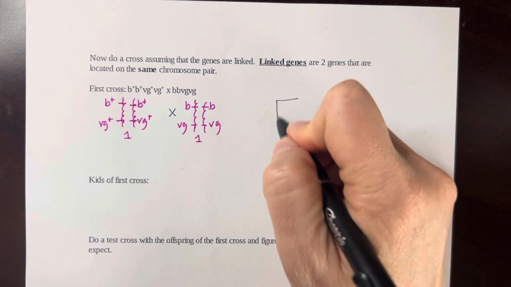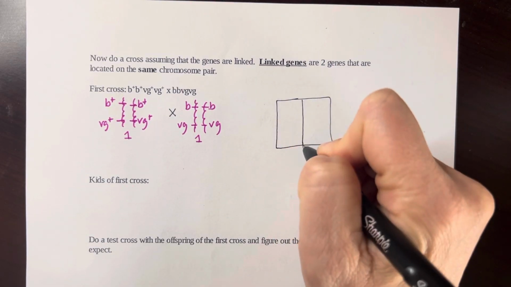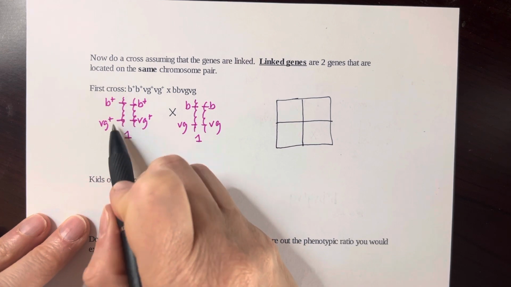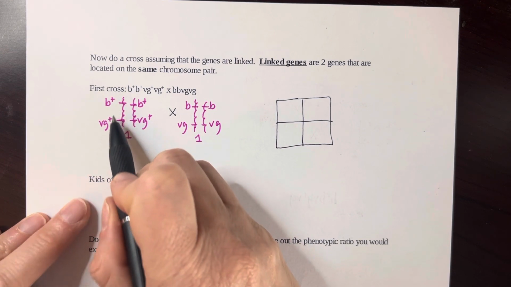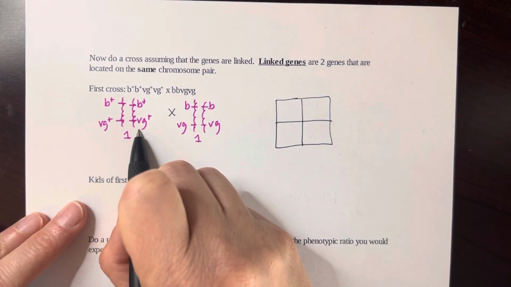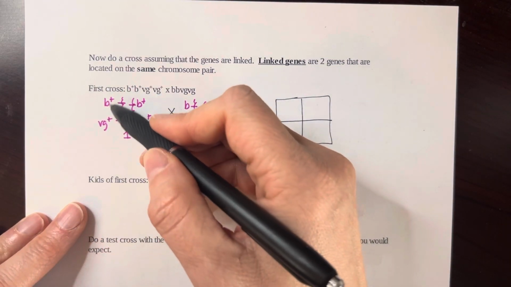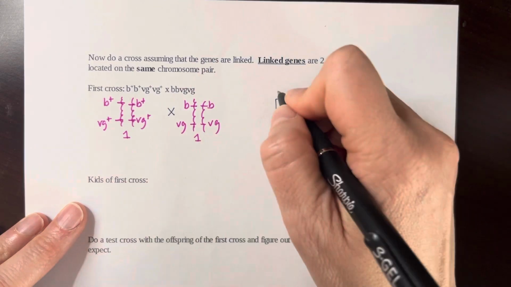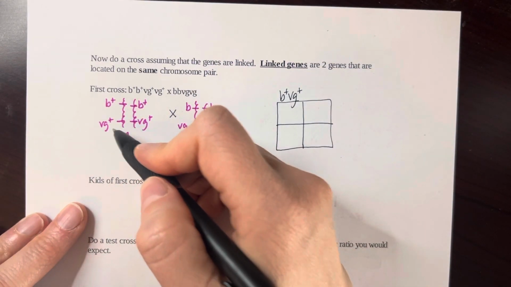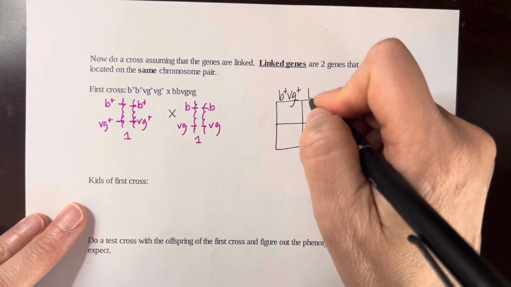All right, so now let's look at how different that Punnett square would be than it was on the opposite page when we were talking about it being unlinked. So now, do you see that these genes that are on the same chromosome, they get inherited together. When this parent makes their egg and sperm cells, they give the B plus and the VG plus together because they're on the same chromosome.